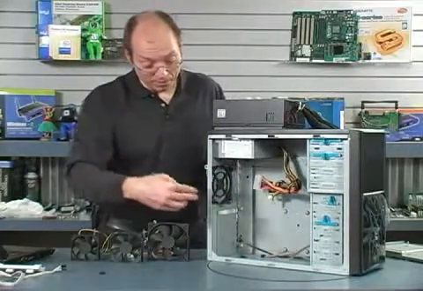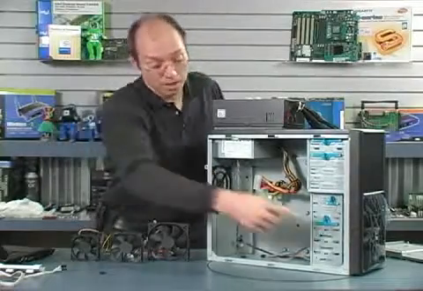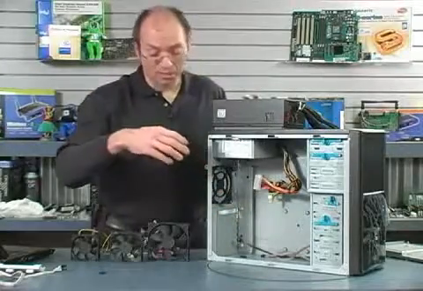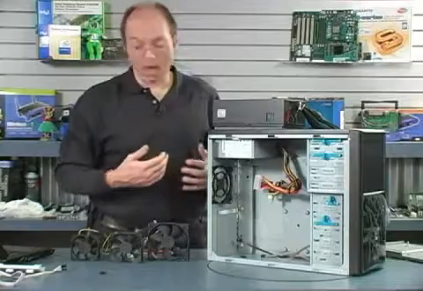So what will happen is the fan on the back will be mounted so that it blows air out the back, but the fan on the front will be mounted so it blows air in. Now, the key is that you want to make sure you have a balance here. You need more air going out than in.